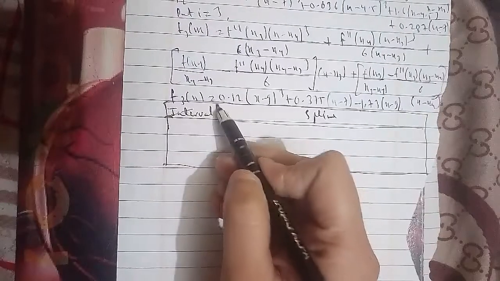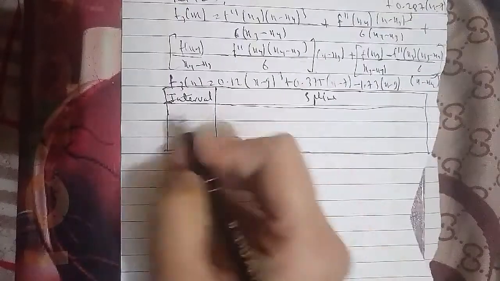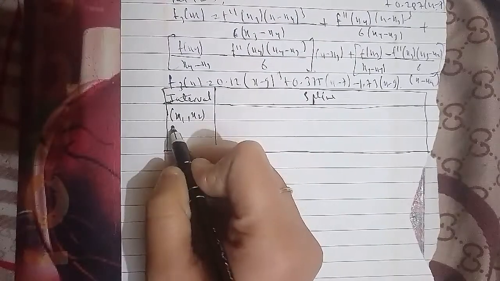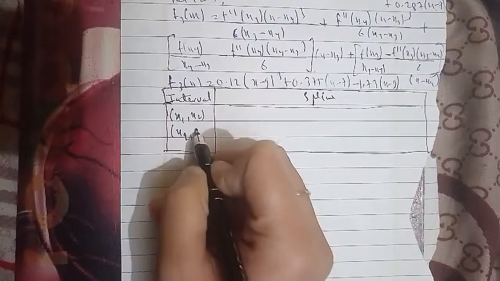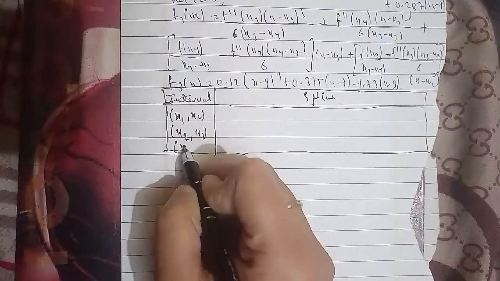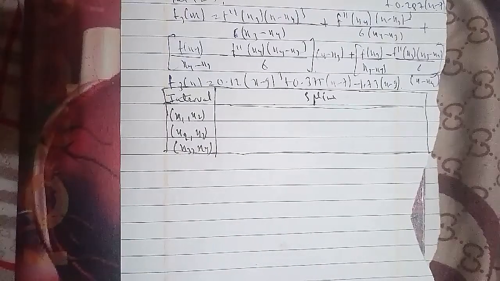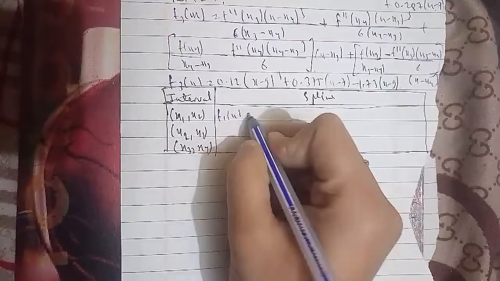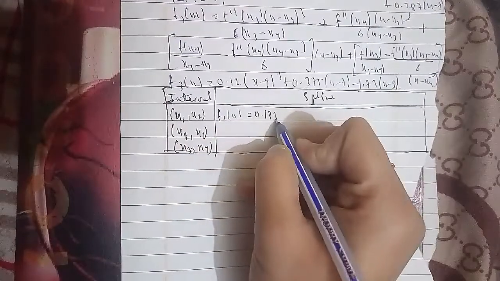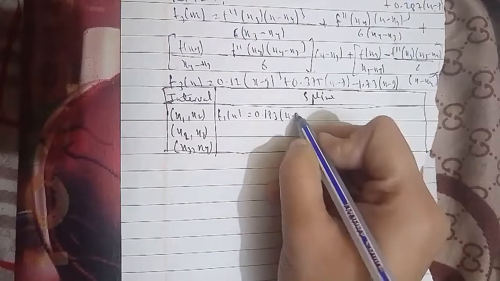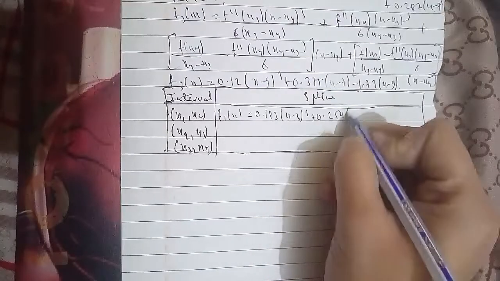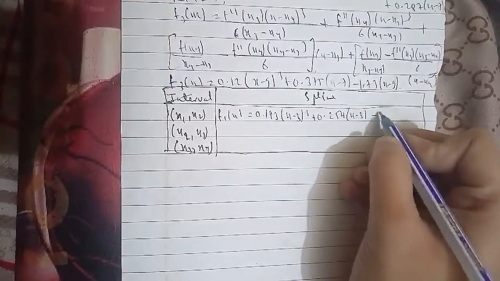For that, the intervals we have are x1 comma x2, x2 comma x3 and x3 comma x4. So the splines we have are f1(x) equals 0.183 (x minus 3) cubed plus 0.254 (x minus 3) minus 1.667 (x minus 4.5).